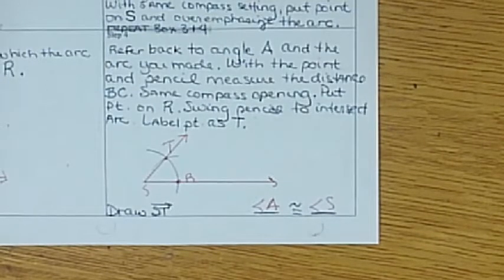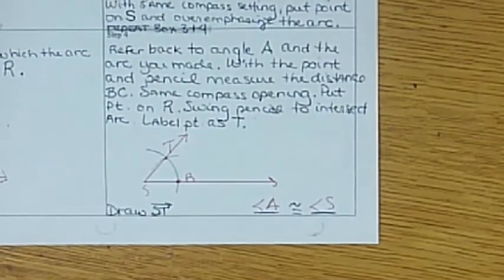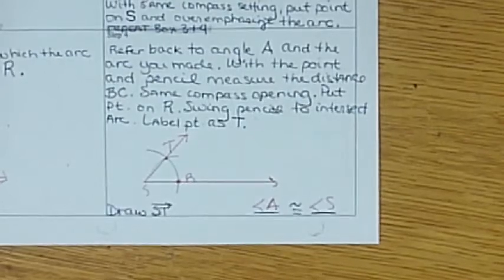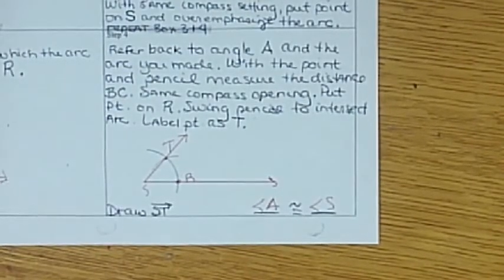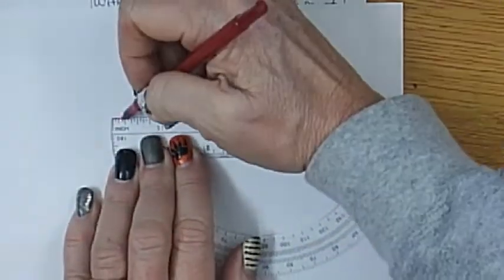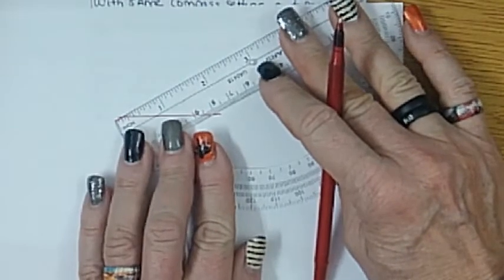Okay, now we don't have a spot to practice this. So this is where that sheet comes in that I gave you, that blank sheet. Okay, so on that blank sheet, don't do it right in the middle because we're going to actually try 3 other things on there. So don't do it right in the middle. You can do it up here. Okay. I want you to draw some random angle and label the vertex. I don't care if it's acute, obtuse, or a right. Okay, you're just going to draw some random angle on there and label your vertex.